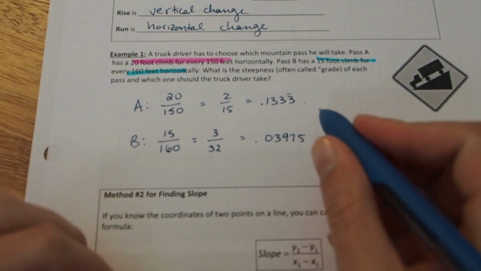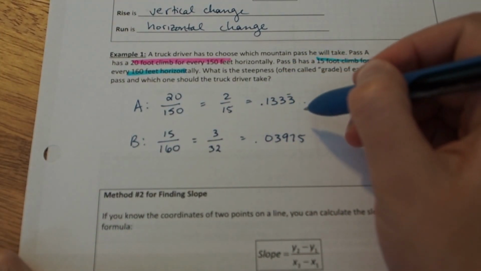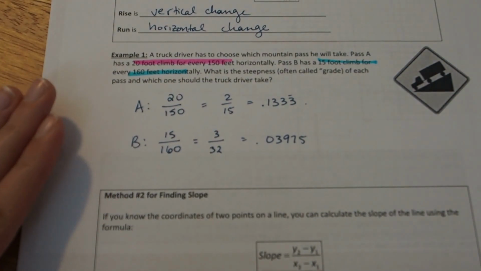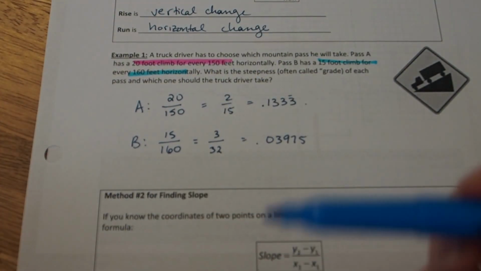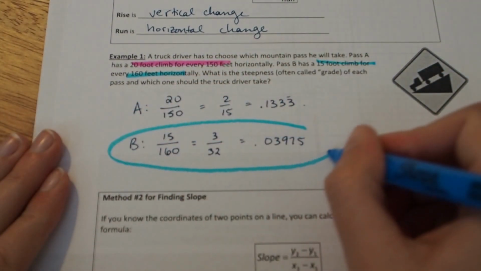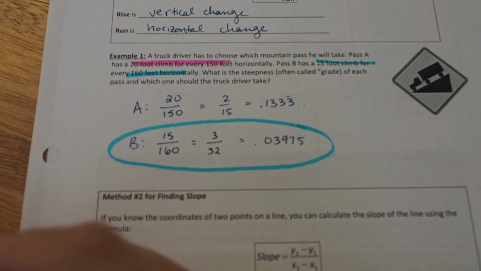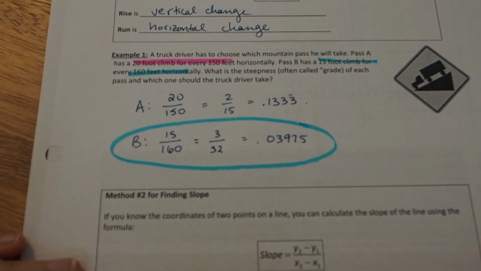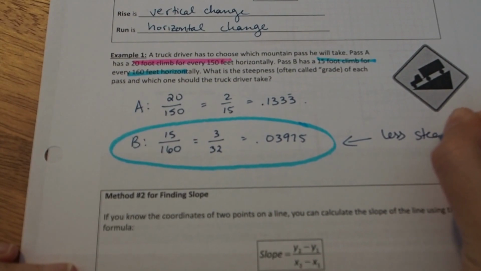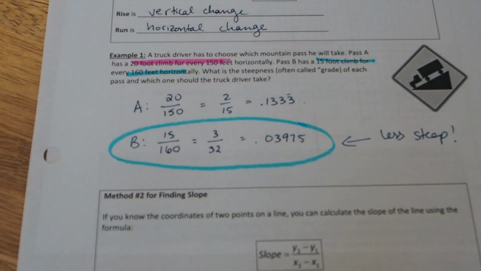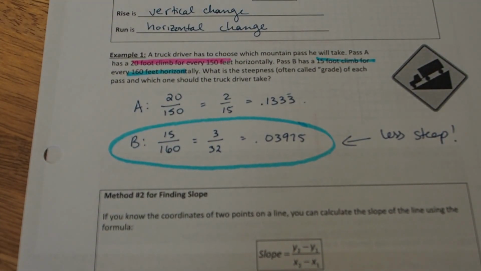So it is clear that pass A is steeper, so the trucker is going to want to choose pass B, given that pass B is less steep. He wants to not tip, so he wants the path that is going to be less steep. That's the route he should take. The slope is a lower number, therefore that path is less steep.